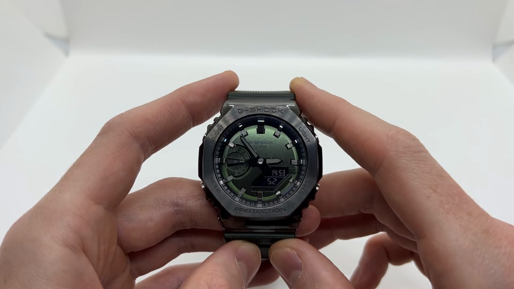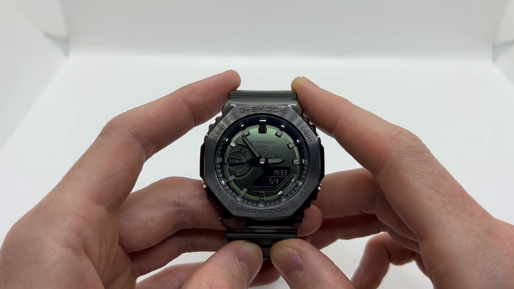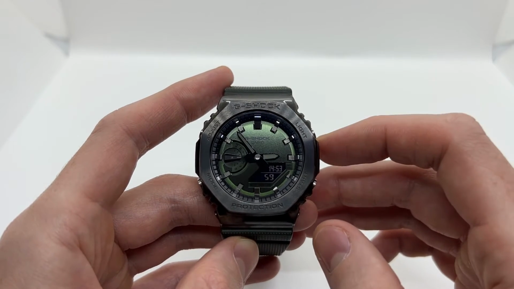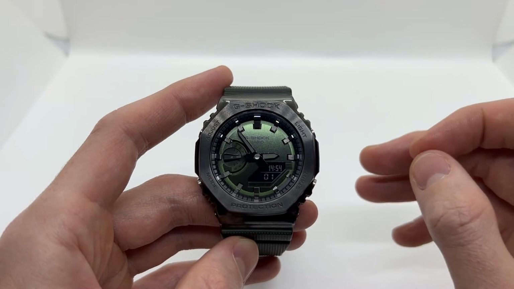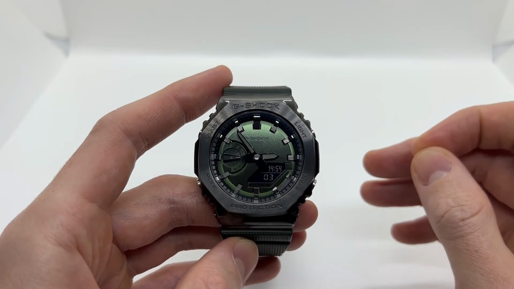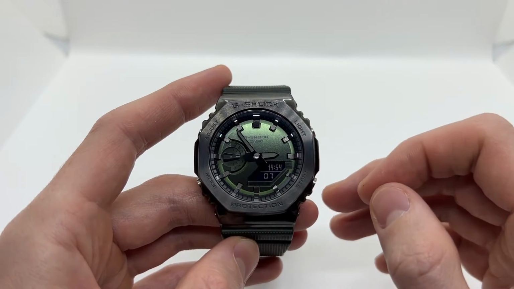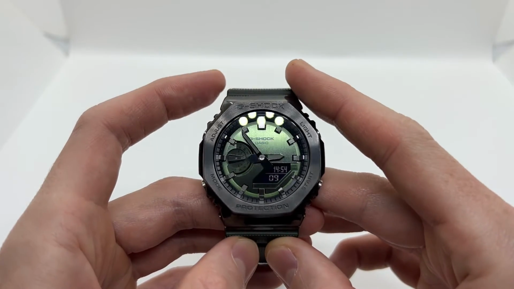Today I'm going to show you how to set the time on your Casioak. Today we have the GM2100, but this is going to work for other models as well, as long as they have the module 5611. So most Casioaks are going to operate with this module, so this is going to work for you as well.